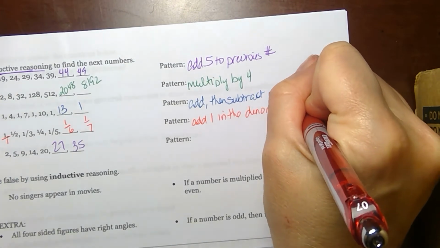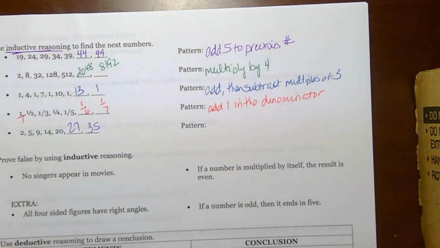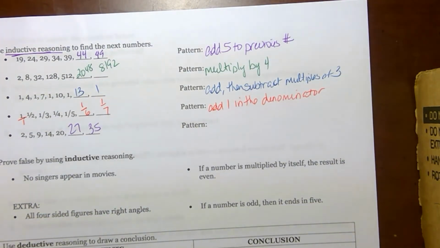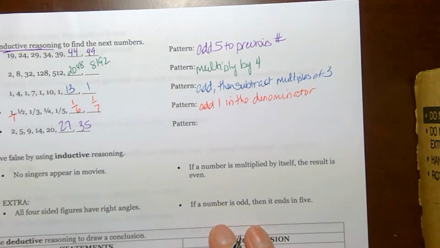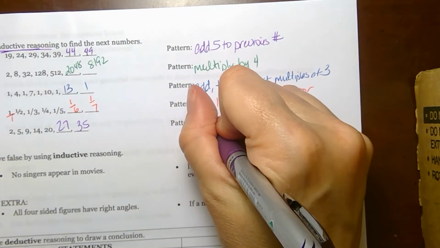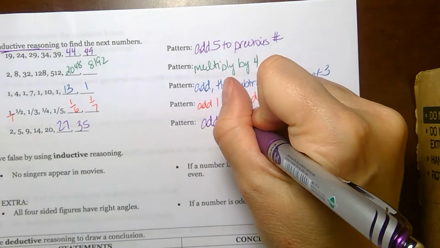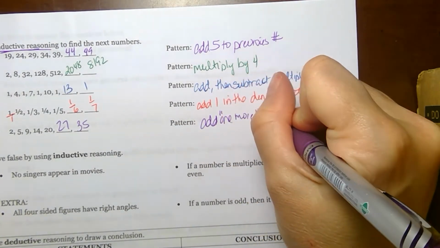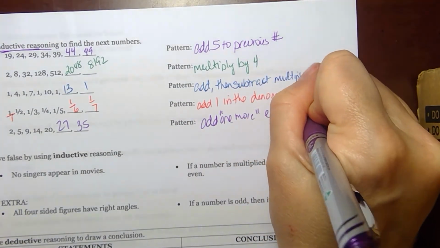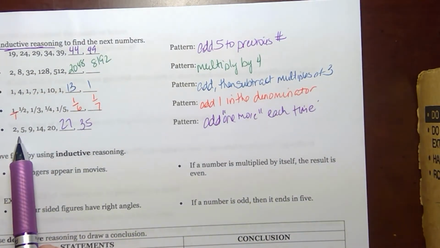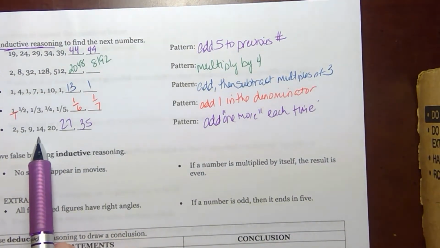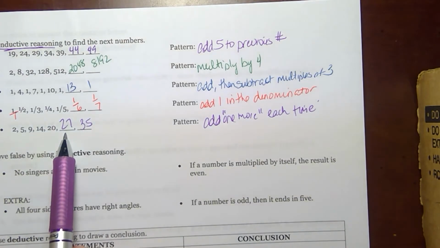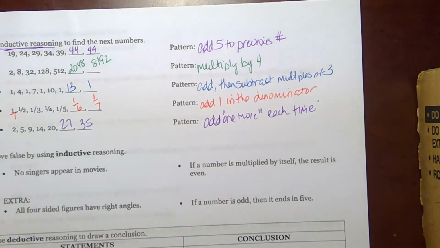So it is not increasing or decreasing by a specific amount. The denominator is just increasing by 1 each time. And my final pattern is to add 1 more each time. So the first time I added 3, and then I added 4, and then I added 5, add 6, add 7, add 8, and I would add 9 if I kept on going.